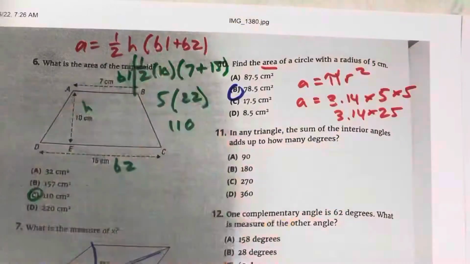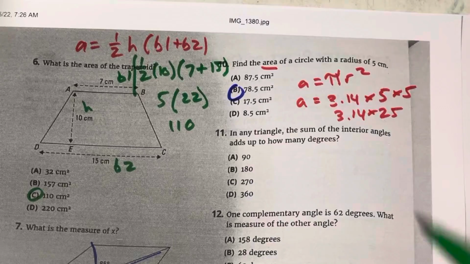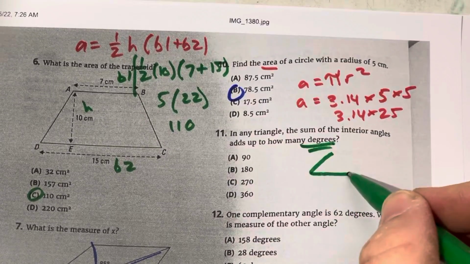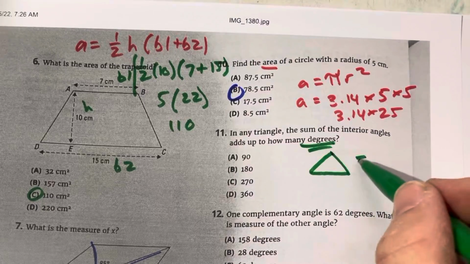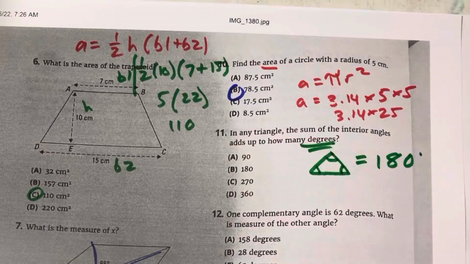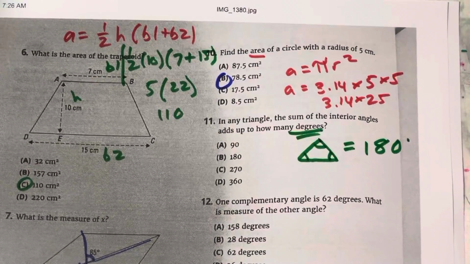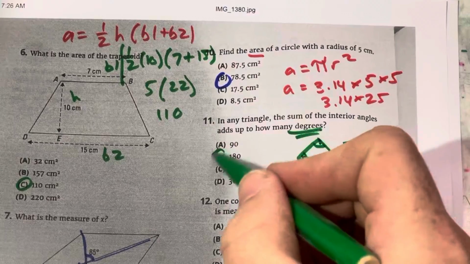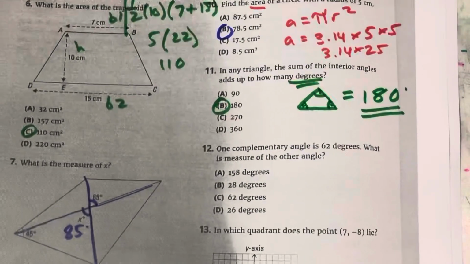Move on. In any triangle, the sum of the interior angles adds up to how many degrees? Well, this is the triangle angle sum theorem. All those angles on the inside add up to 180 no matter what. Memorize that. 180 degrees are the 3 measures of a triangle. That's something you got to memorize.